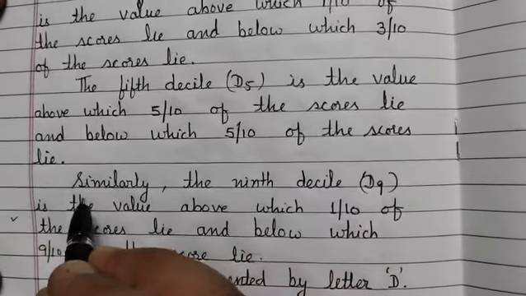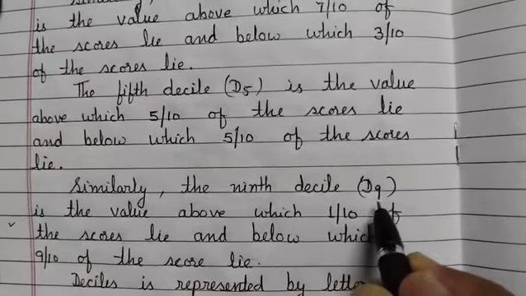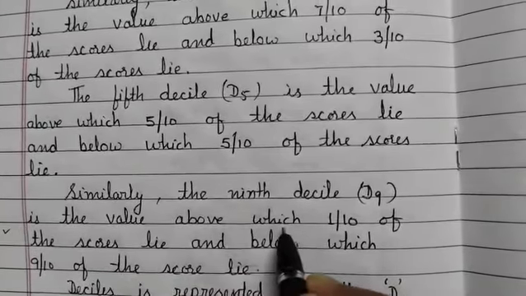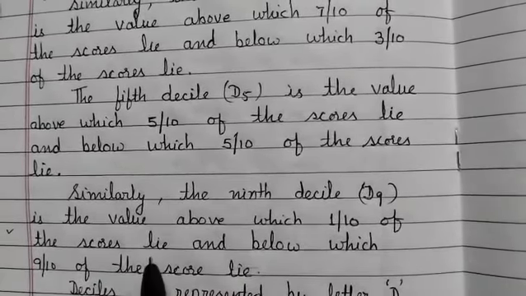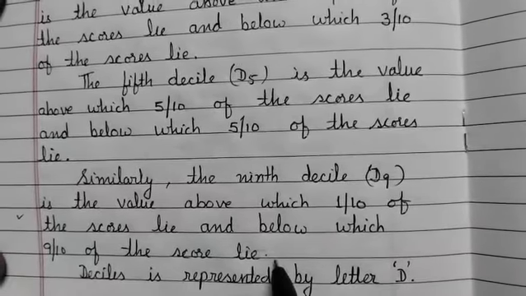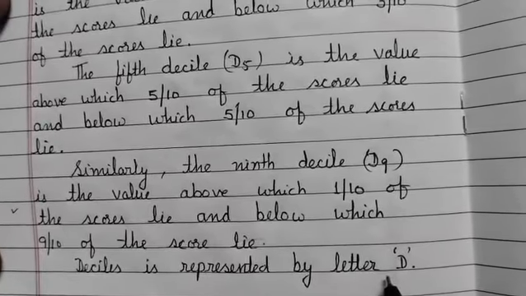And similarly, so on. At the last, the ninth decile, represented by D9, is the value above which 1 by 10 of the scores lie, and below which 9 by 10 of the scores lie. Deciles are represented by the capital letter D.